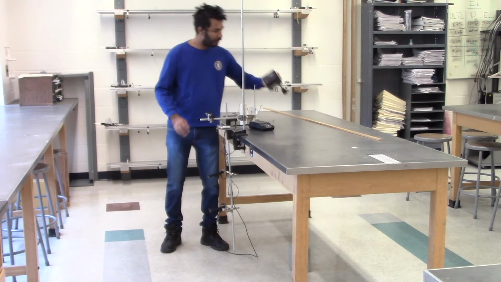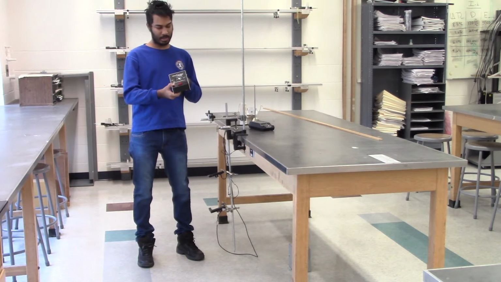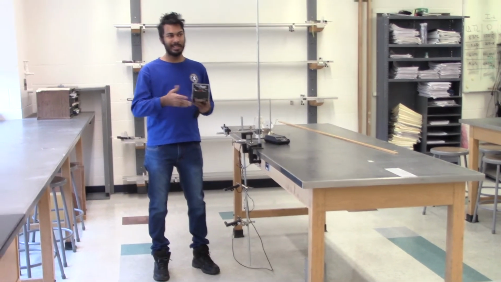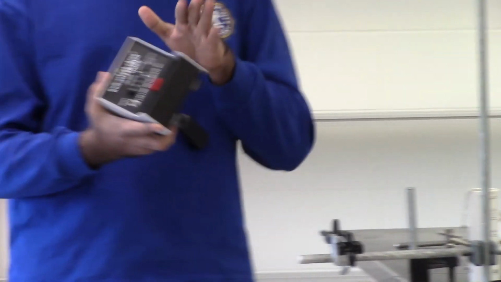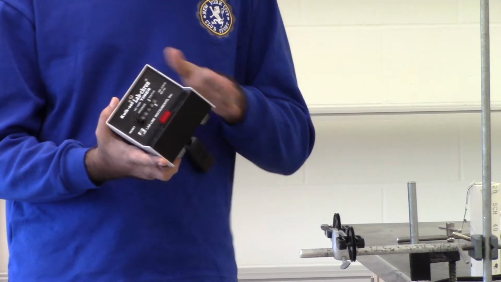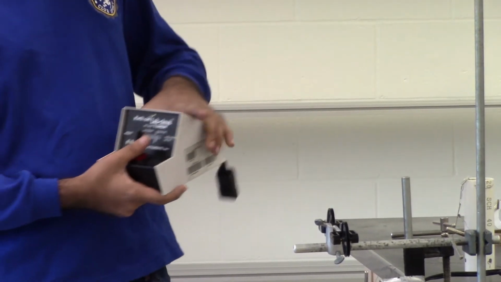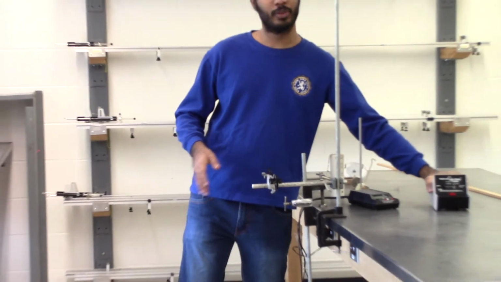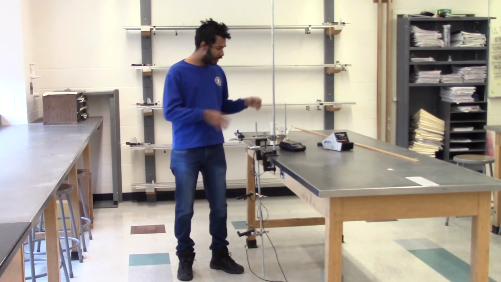In the lab, we can use this kind of hand timer, but you can easily use your mobile phone stopwatch to measure the time. Whatever is convenient for you.